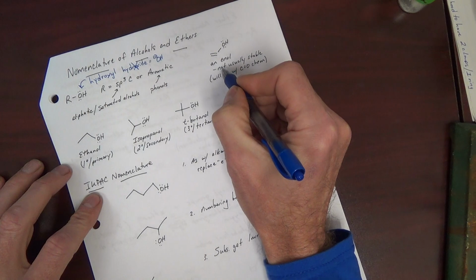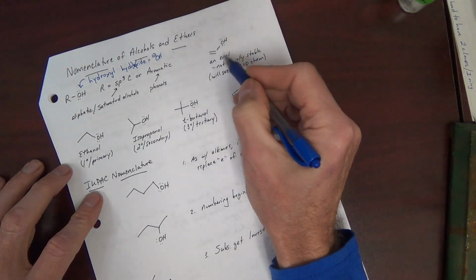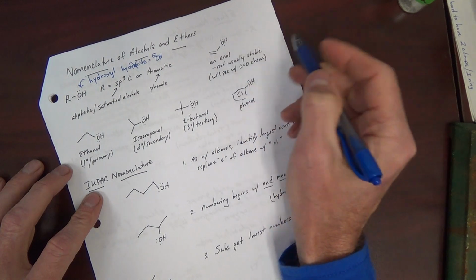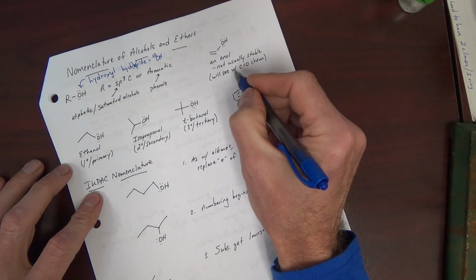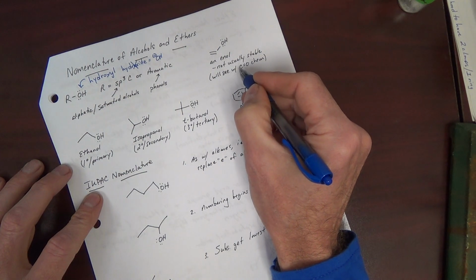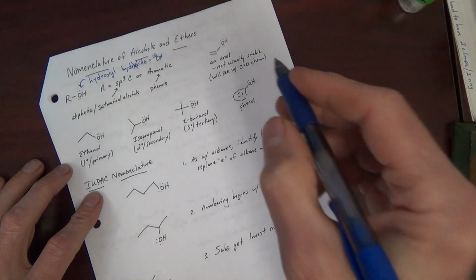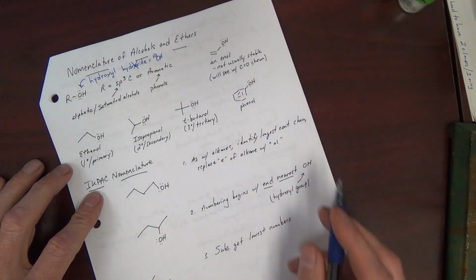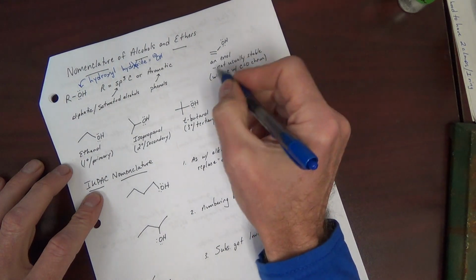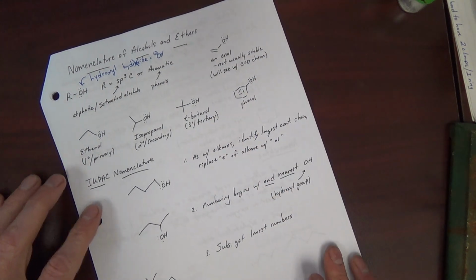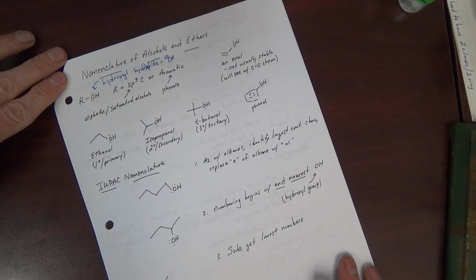Now, enols are often not stable. They often undergo tautomerization to a carbonyl compound. We will see that again during test 4 material in this course. Some enols are stable though, and I will show you a couple of stable enols when we get to test 4.